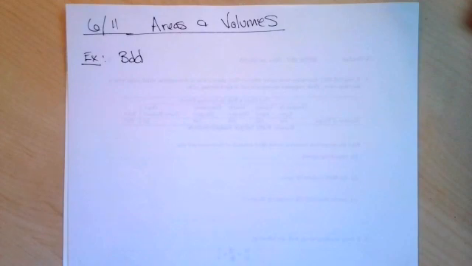So let's start off with areas. Areas, again, are fair game for the midterm on Monday. Volumes are going to be on the next midterm, so we won't actually have volumes on Monday's midterm. But this topic does lead us directly into finding volumes of solids. So let's take a look at doing a few warm-up examples.